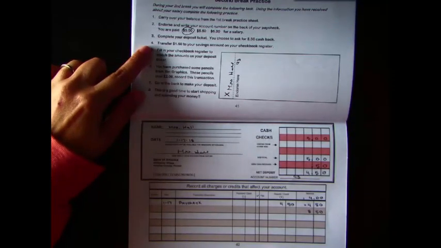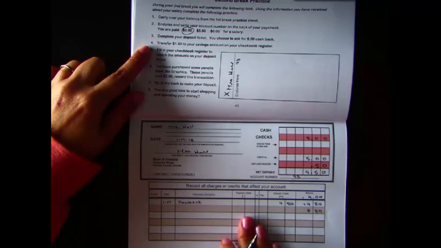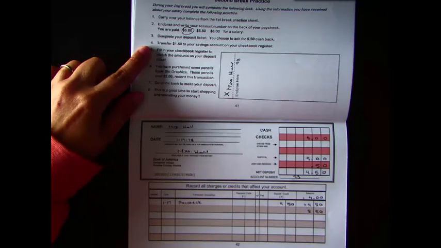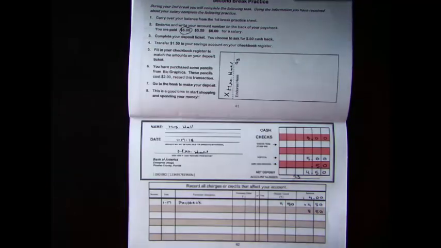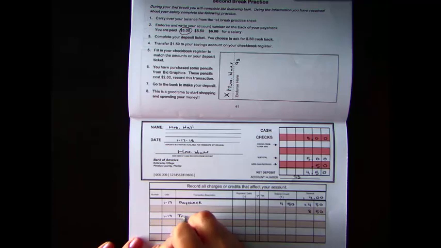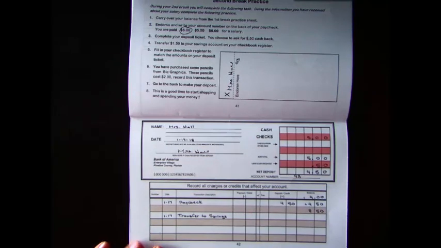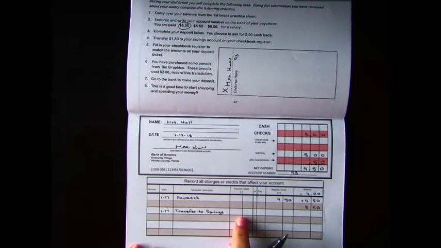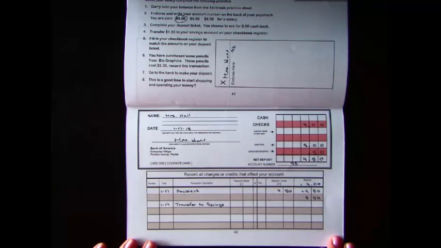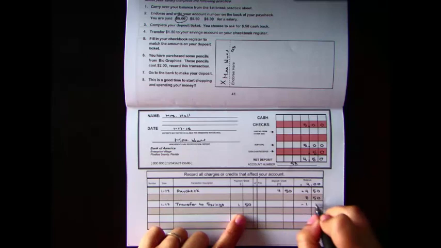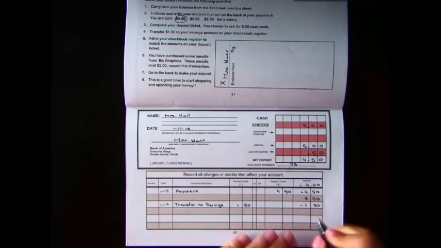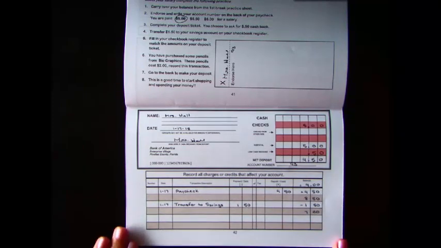Okay? Step 4 says transfer. That means I'm moving it from my checking account to my savings account. Transfer $1.50 to your savings account on your checkbook register. Okay, so how we're going to do that is you would date for today. Your description is going to say transfer to savings, because that's what we're doing. Now, it is going to show up as a payment because we are taking money from here and putting it into a different bank account, into a savings account. And we are transferring $1.50. Okay, so I'm going to subtract $1.50 from my total. And that's going to leave me $7 in my checking account. Okay?